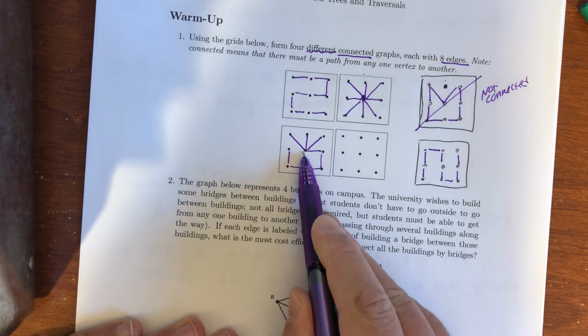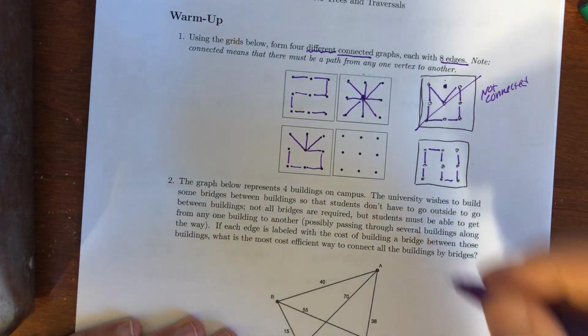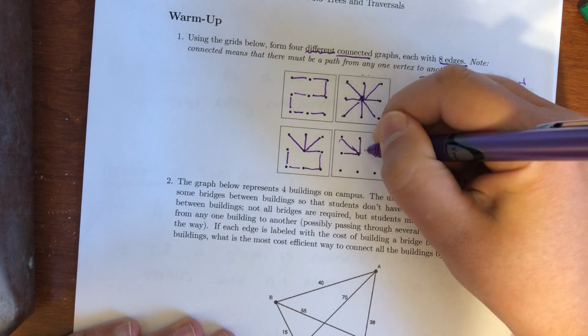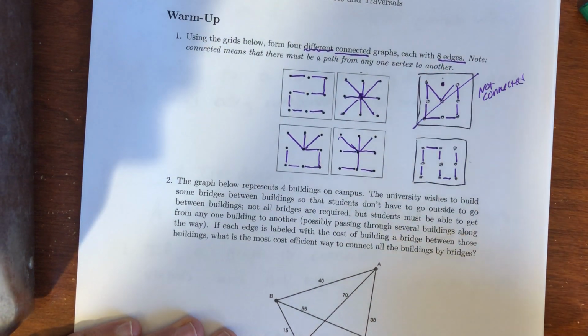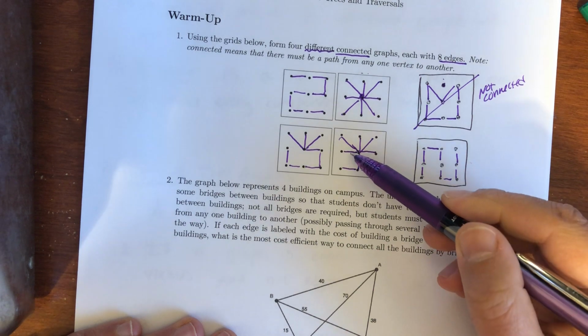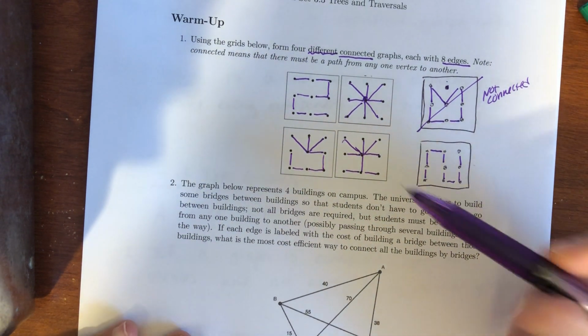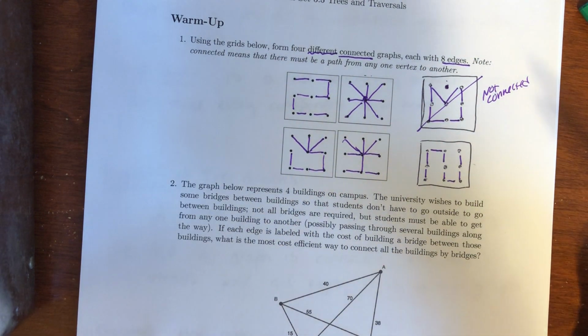This is different because it has a vertex of degree 4, and neither of the other ones do. Or you could draw something like 1, 2, 3, 4, 5, 6, 7, 8. Maybe something like that. This has a vertex of degree 6, and none of the others do. So this is 4 different graphs that are connected and that use exactly 8 edges.